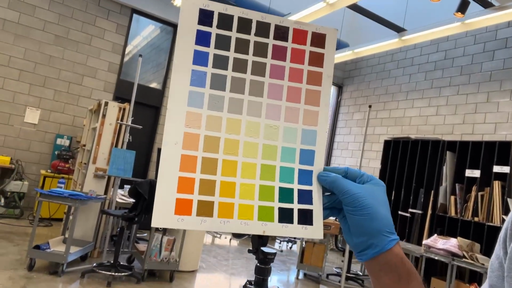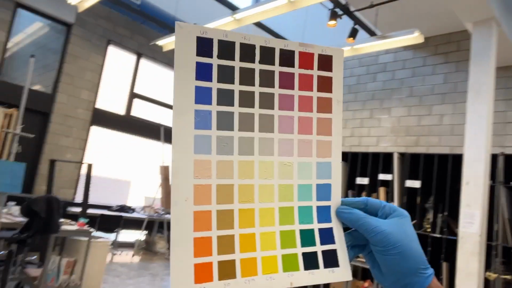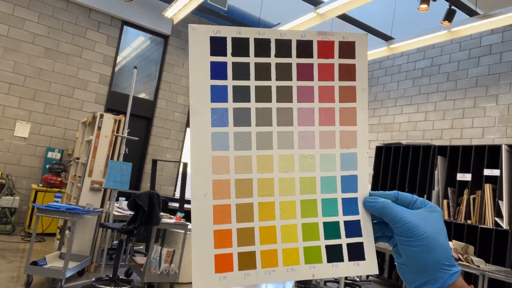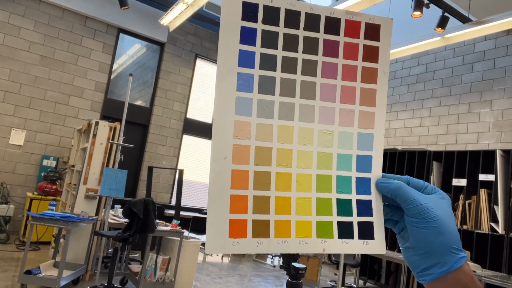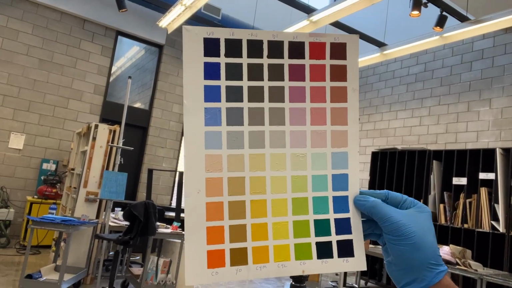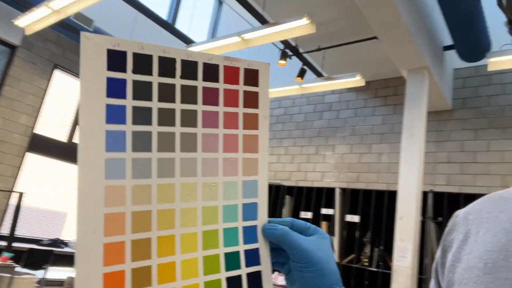Hi, my name is Hector Acuna, and in this video I'm going to be showing you two different limited palettes based on my color chart of my kind of everyday palette of colors that I like to use when oil painting. So what I'm doing is looking at this chart and picking two different colors or pigments and using those as my starting points for a sketch, kind of like a color sketch.